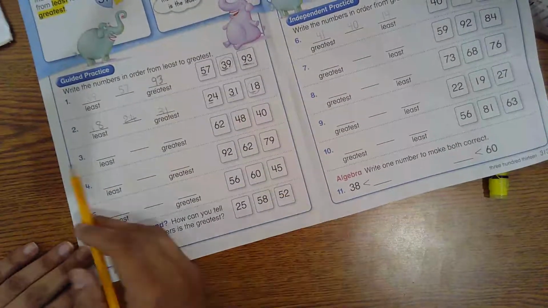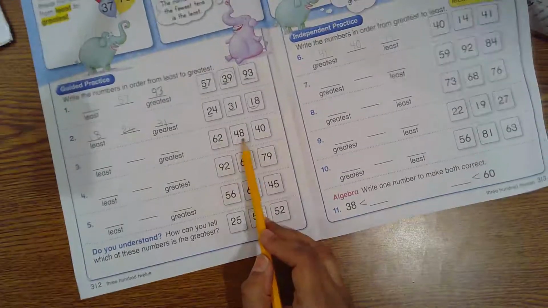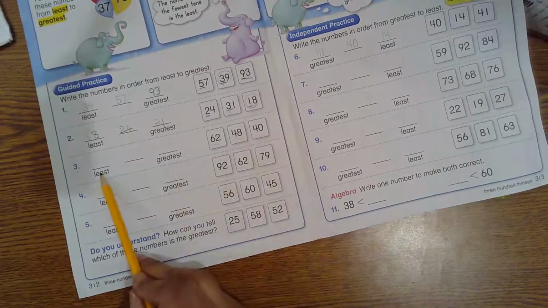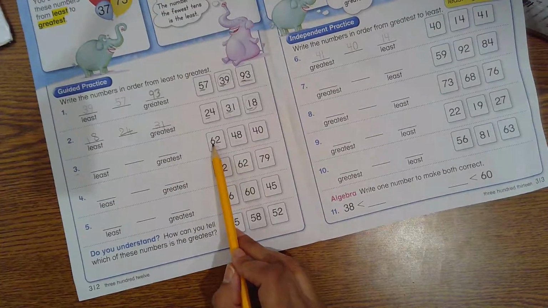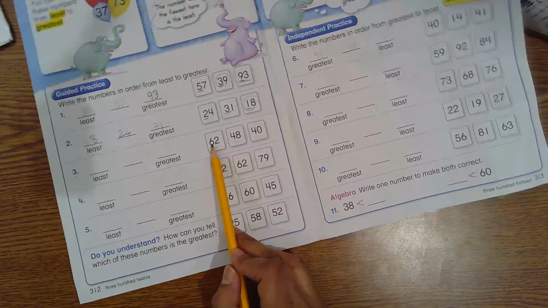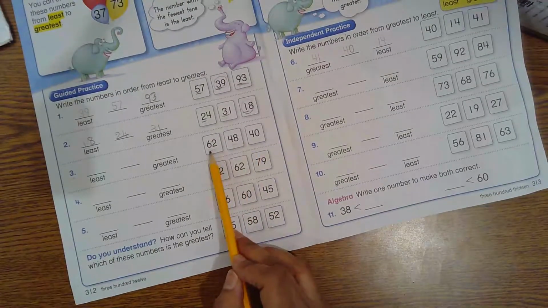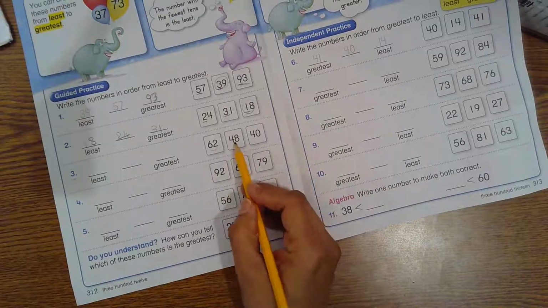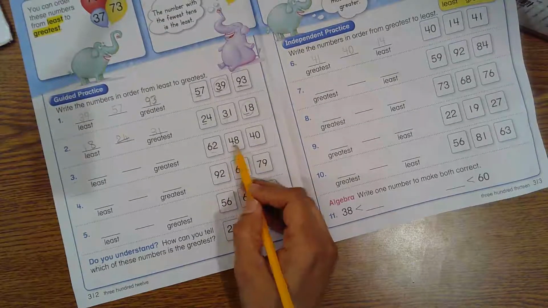Let's do one more exercise. Number 3. We have 62, we have 48, we have 40. I need the least first, then the greatest. So the least, I'm looking for the tens digit. 6 or 4 or 4. 4 is less. But now the tens digit for these 2 numbers is the same. They both have 4 and 4.